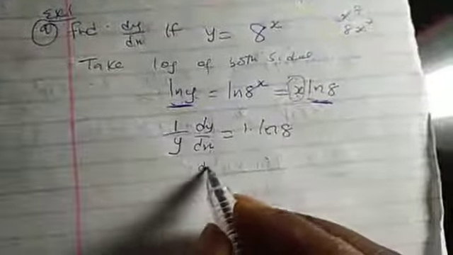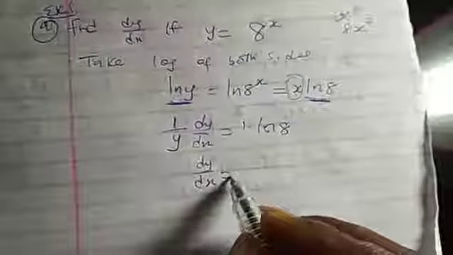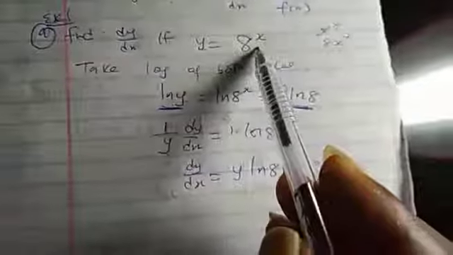Then I'll make dy dx the subject of formula. If I make dy dx the subject of formula, this y will come and meet this. It will become y ln 8. But what's our y? Our y is 8 raised to power x. So our answer is 8 raised to power x ln 8. So that means if I differentiate y is equal to 8 raised to power x, then our dy dx is 8 raised to power x ln 8.